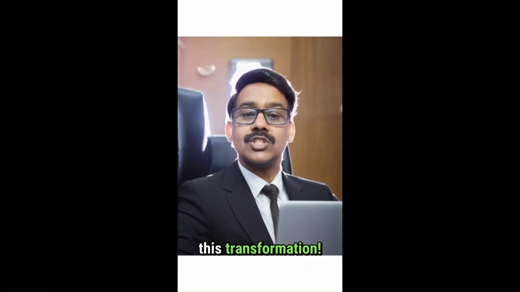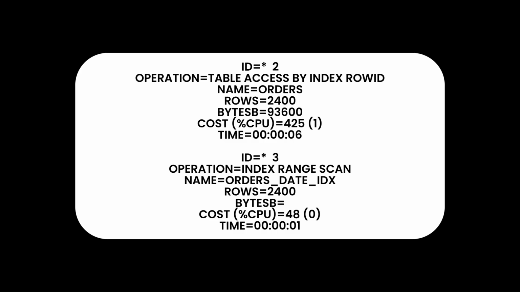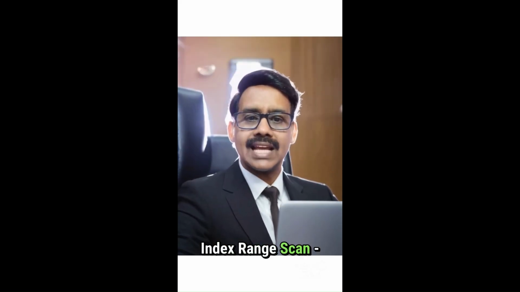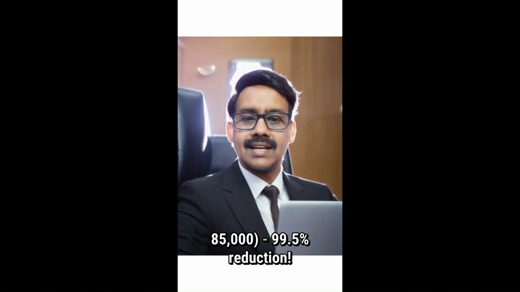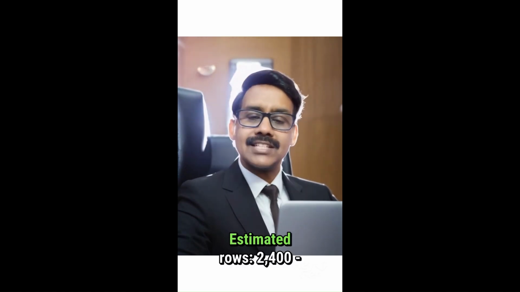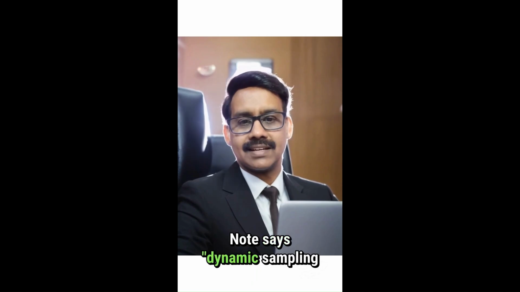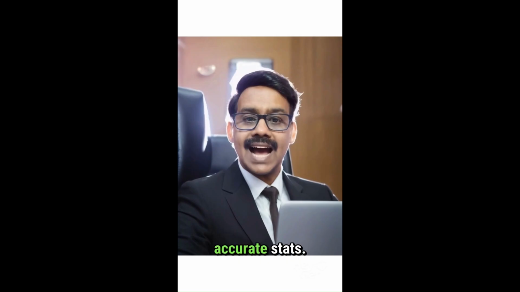Now look at this transformation. Index range scan, using the perfect index. Cost, 450, down from 85,000, 99.5% reduction. Estimated rows, 2,400, much more accurate. Time, 6 seconds, down from 17 minutes, 170x faster. Note says, dynamic sampling performed. It sampled 2,048 rows to get accurate stats.